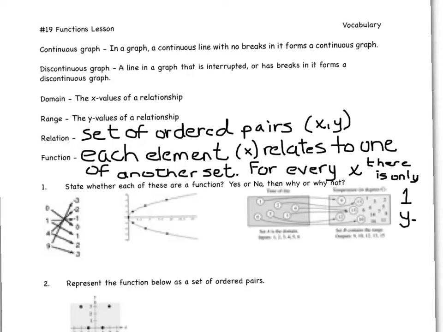Okay, I've gone ahead and written two other definitions that you need to copy down, so you'll need to pause, copy it, and then continue with the video.